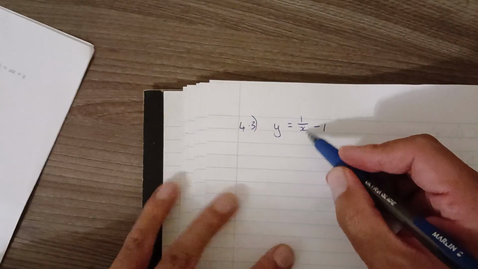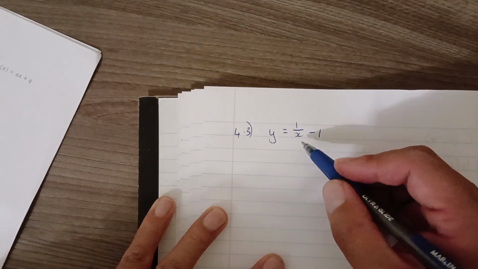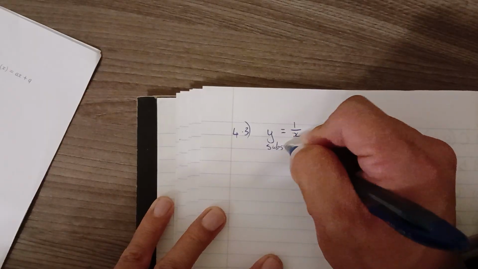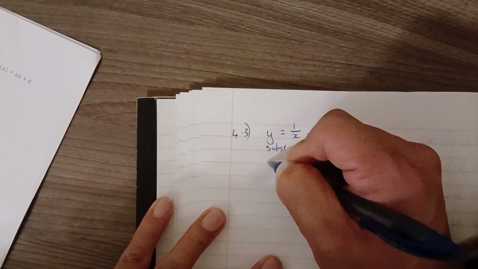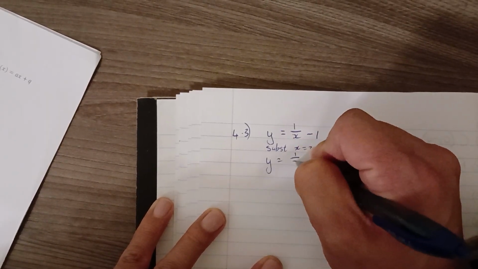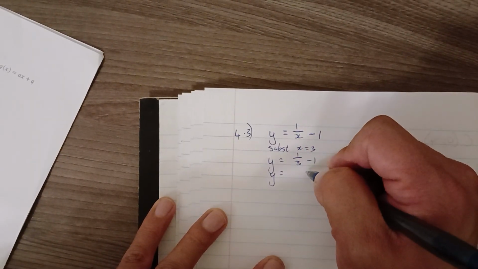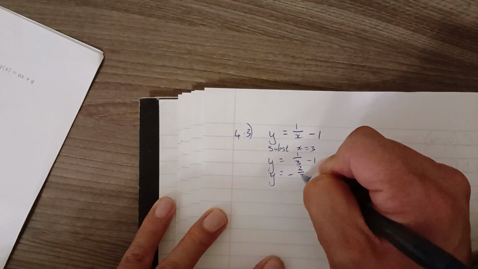So in the place of x here, I'm going to substitute 3. So substitute x is equal to 3. That's y is equal to 1 over 3 minus 1. y is equal to negative 2/3.